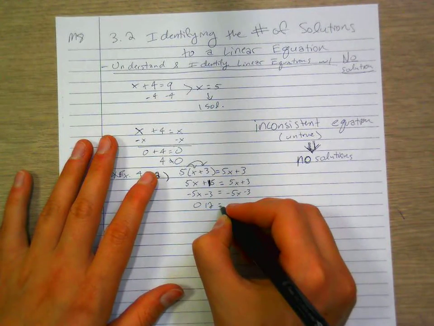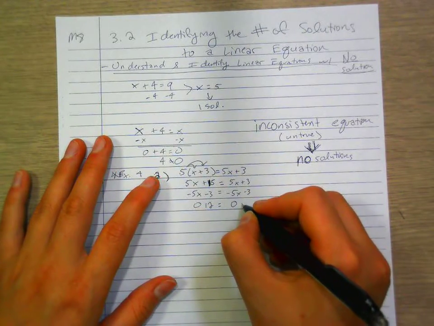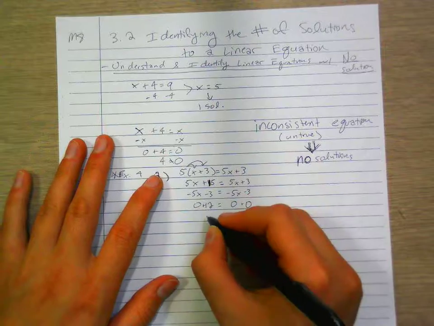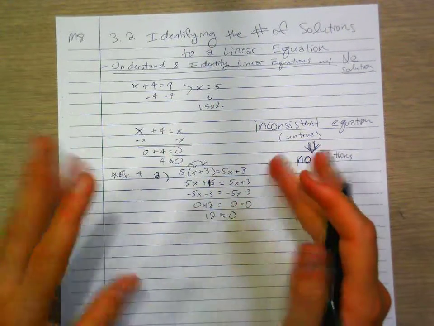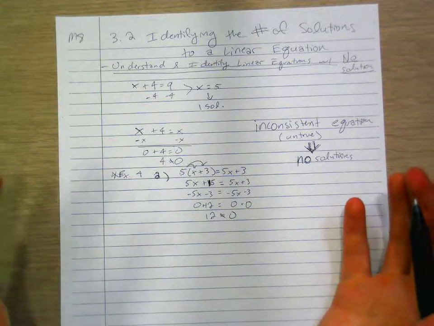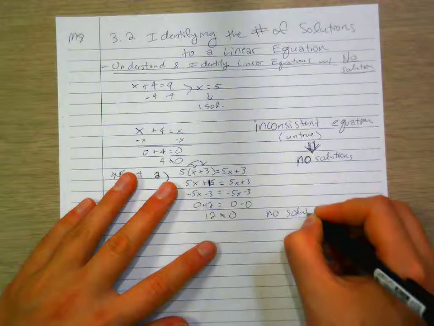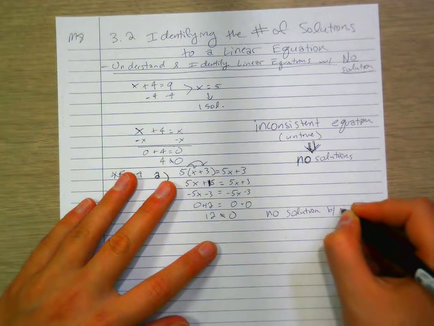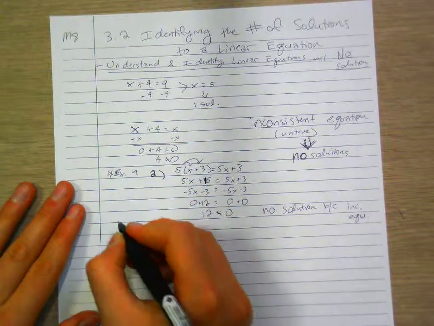That becomes 0. So 12 does not equal 0. The book did it a little bit differently, but we can do it either way. Here, yeah, the 12 does not equal 0. So there is no solution because it's an inconsistent equation.